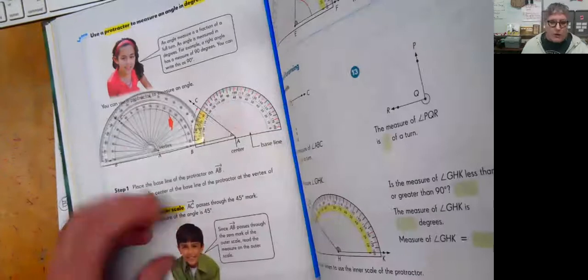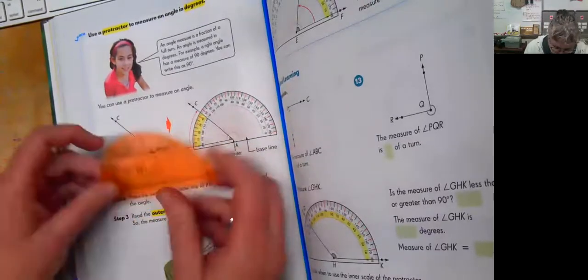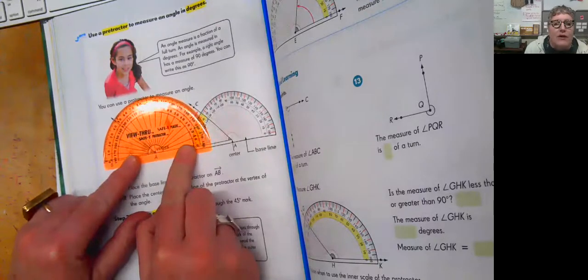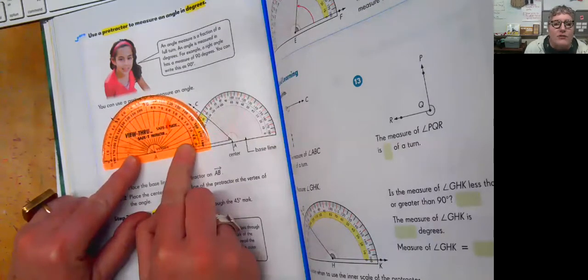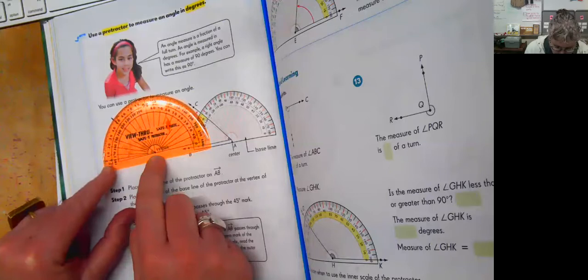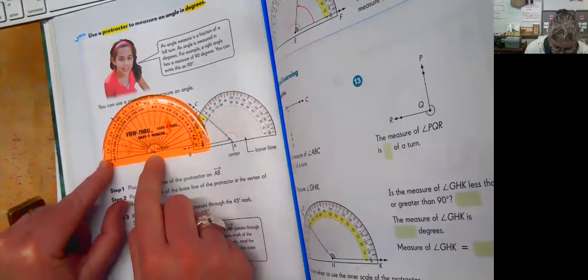If I'm using my orange one, you might be able to see it a little bit better. See how I'm right here where these 2 lines intersect? And this has to be flat along the bottom, right?